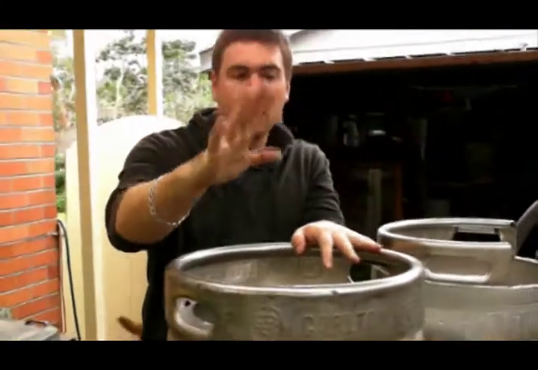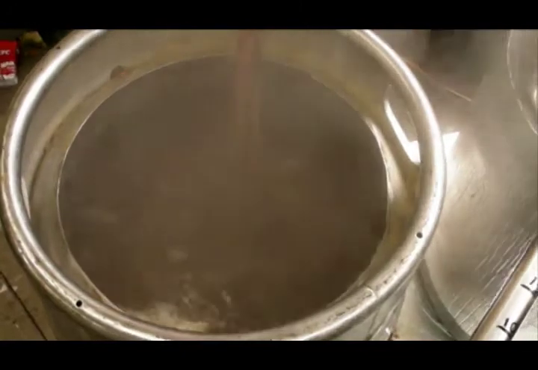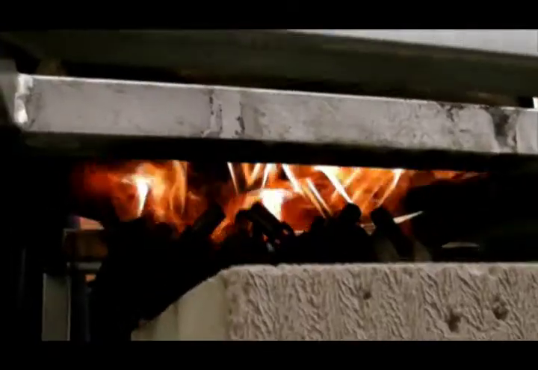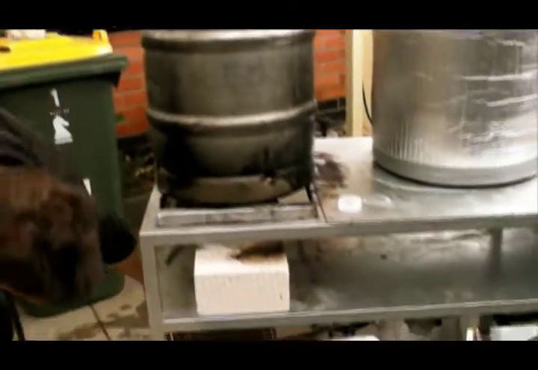This is where we boil it for an hour with hops, which gives you your bitterness, flavour and aroma. After an hour, we cool it down to yeast temperature, or pitching temperature, of about 16 degrees Celsius using this.